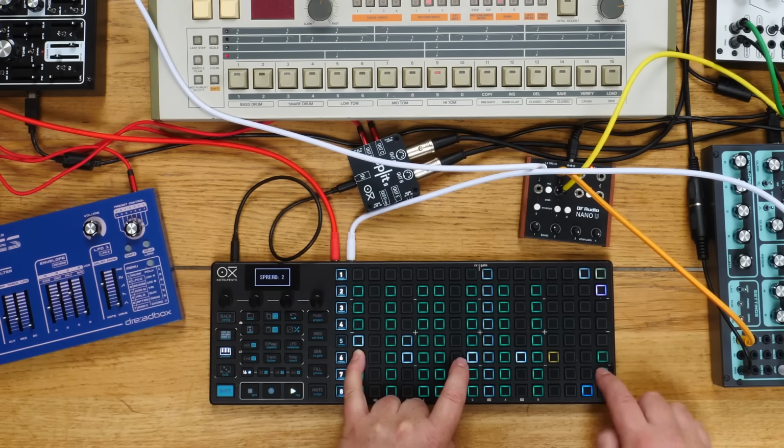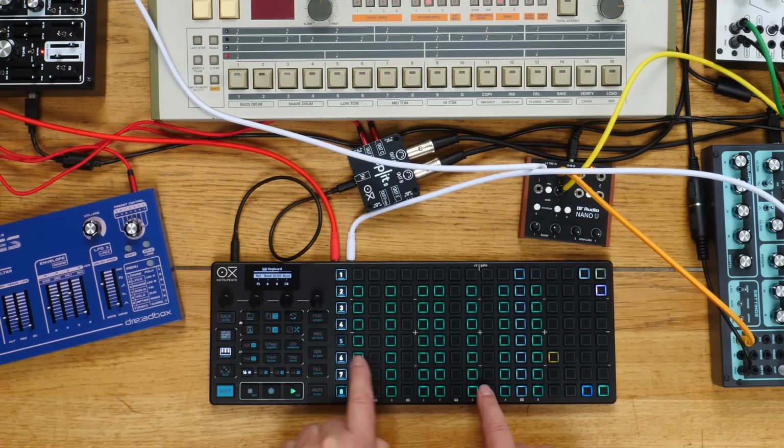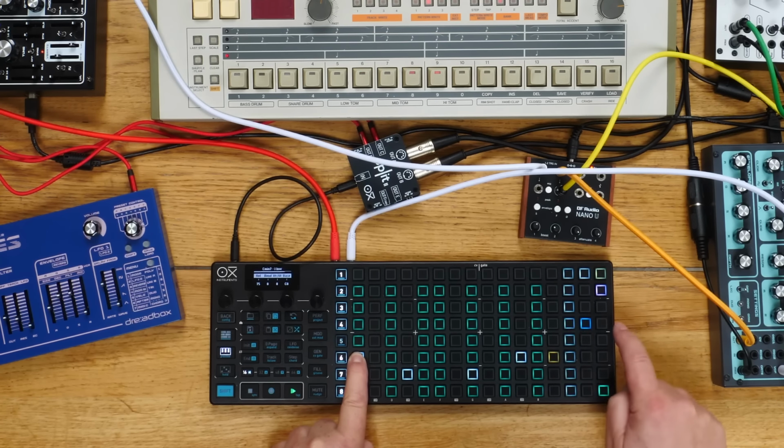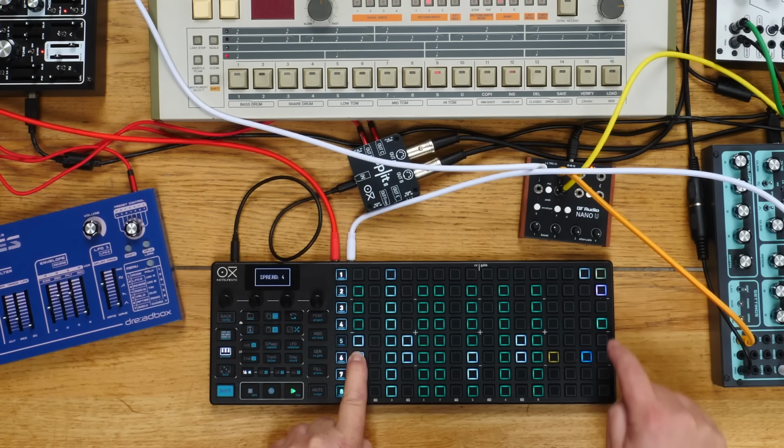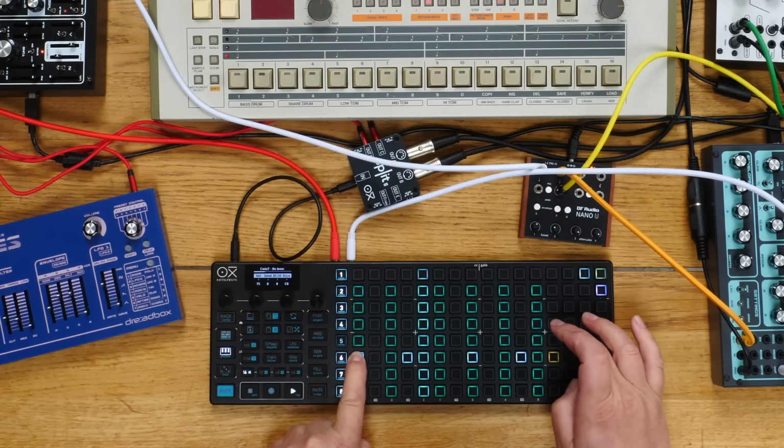Then change the spread of those notes so you can see what notes are actually playing changes. See the white notes, depending on the spread and the intervals that we're using.